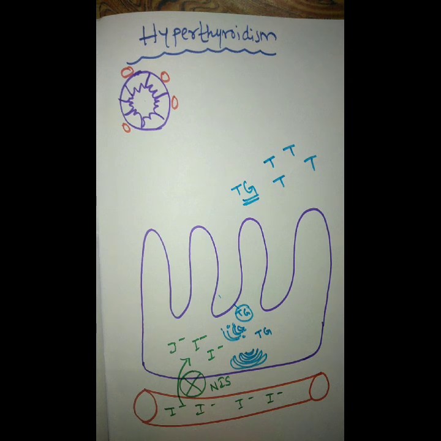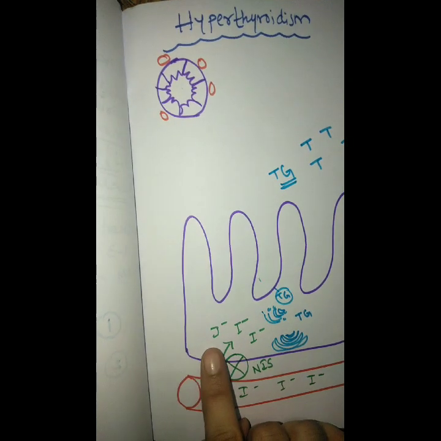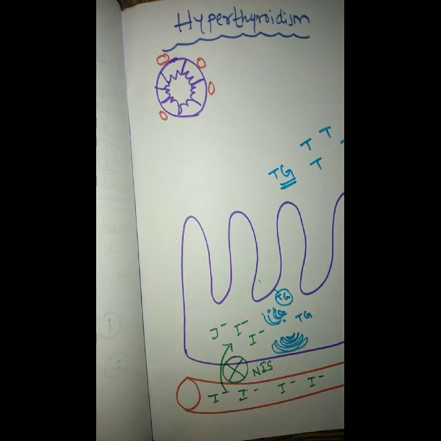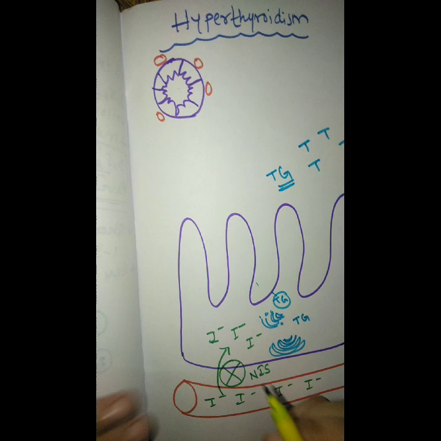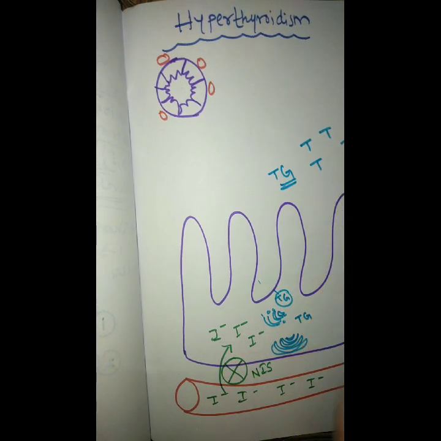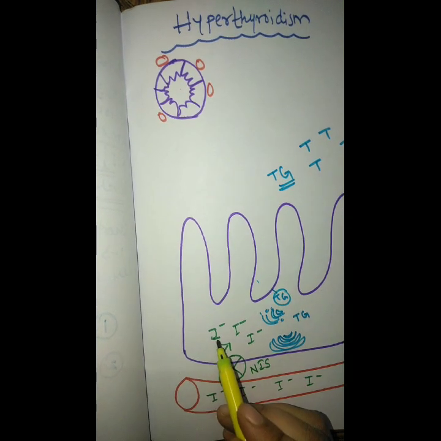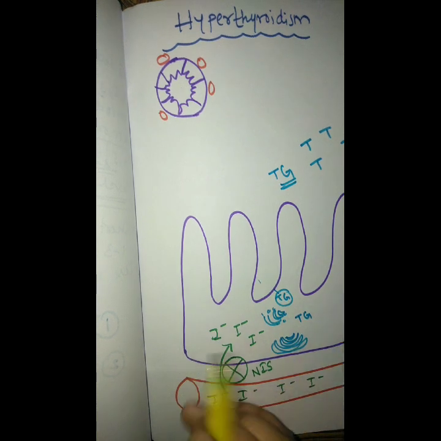Now as you have seen, the iodide molecule has moved inside these follicular cells. After moving inside, a few reactions of the iodine take place. This iodide molecule needs to combine with tyrosine, but since it is negatively charged it cannot interact with the tyrosine molecule.